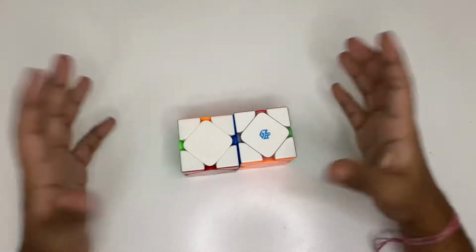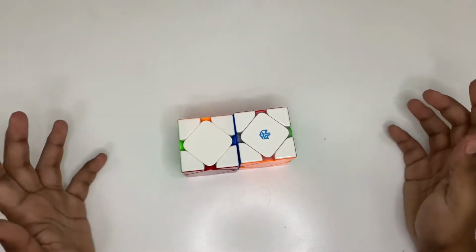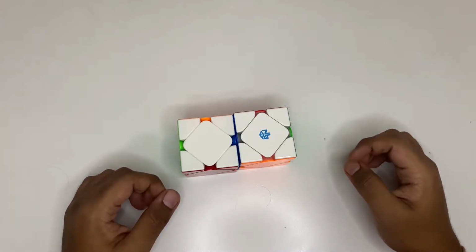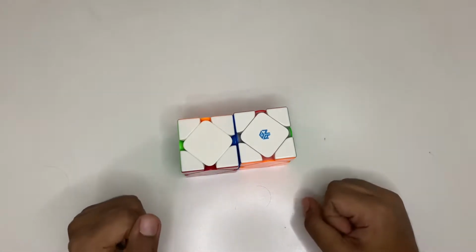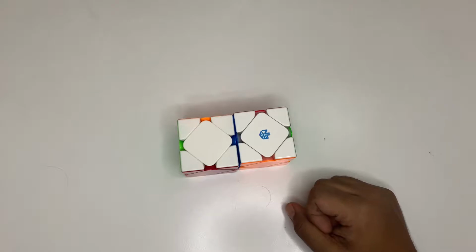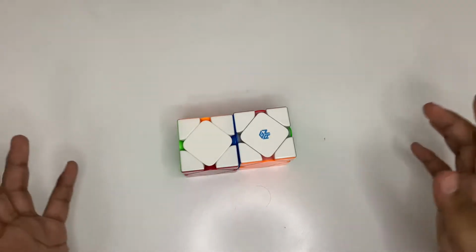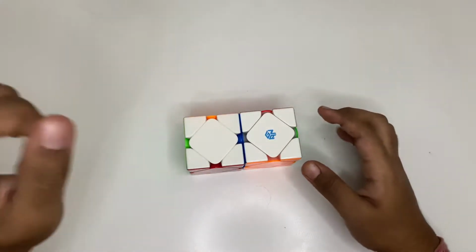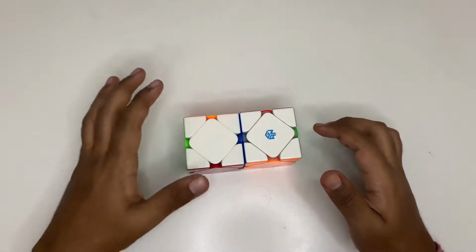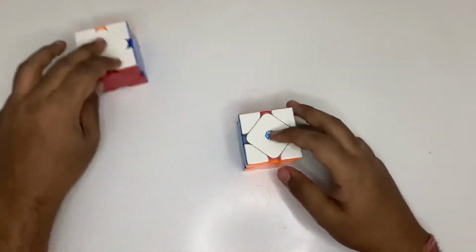So, hello everyone, as requested, let's learn how to one look basically. Now, me personally, I never seriously sat at a place and started one looking. I was always like, okay, let's start solving and then learn it. So, I'll show you guys.